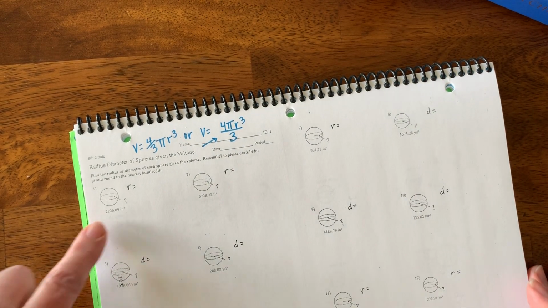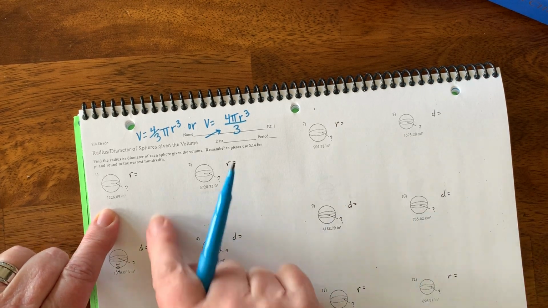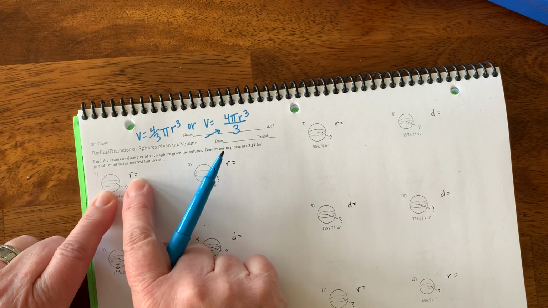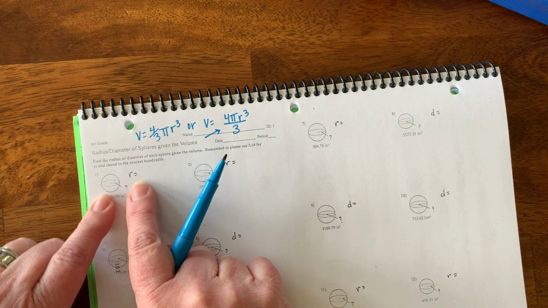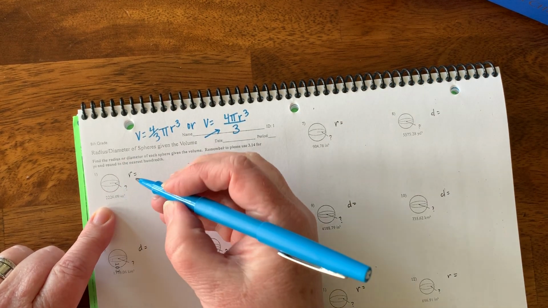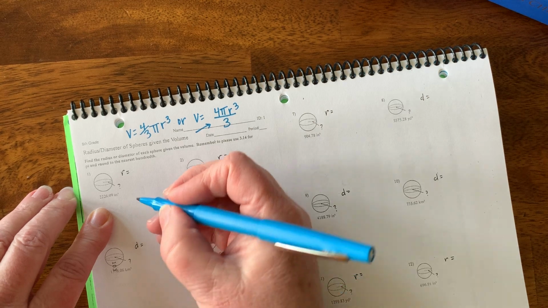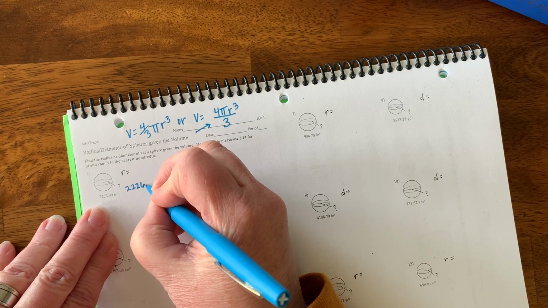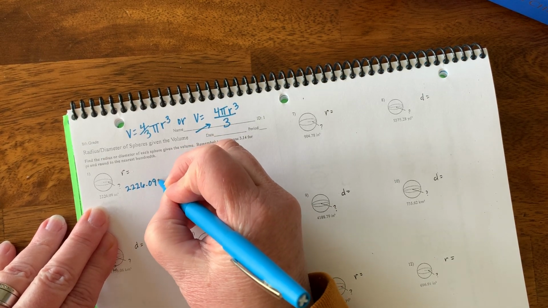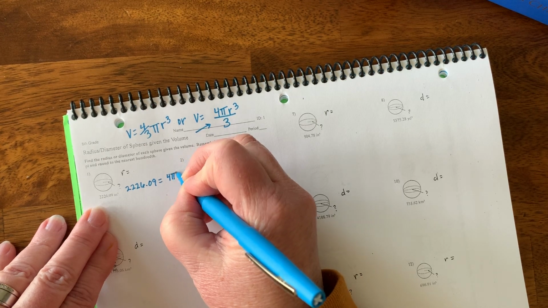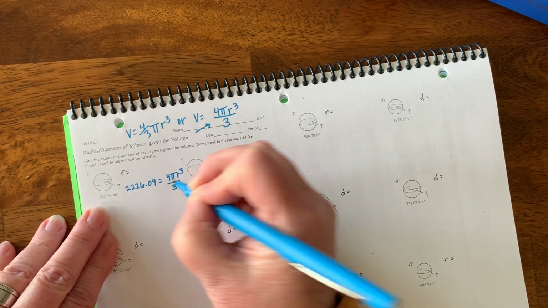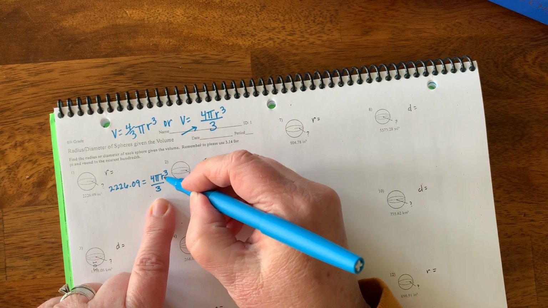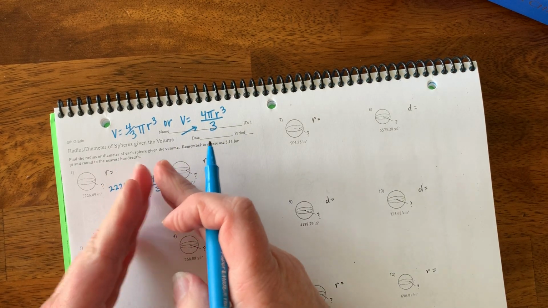Okay, so now we need to take the information that we've been given and put it into our formula. We don't know what the radius is, so we don't have the r. So we're just going to fill in what we have, which is the volume. So our volume is 2,226.09 equals 4 pi r cubed over 3. Now we need to get the r all by itself, so we're going to work this way to get the r by itself.